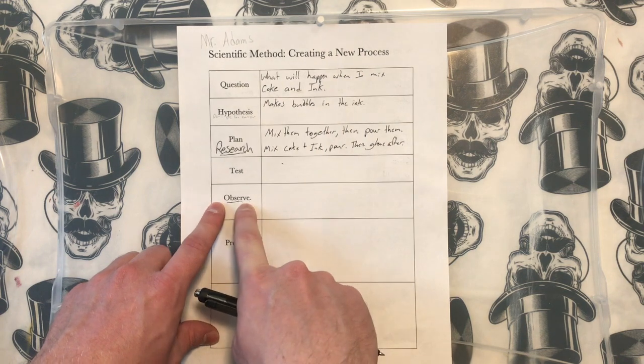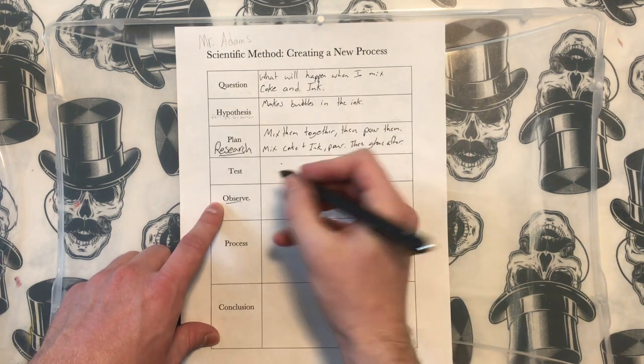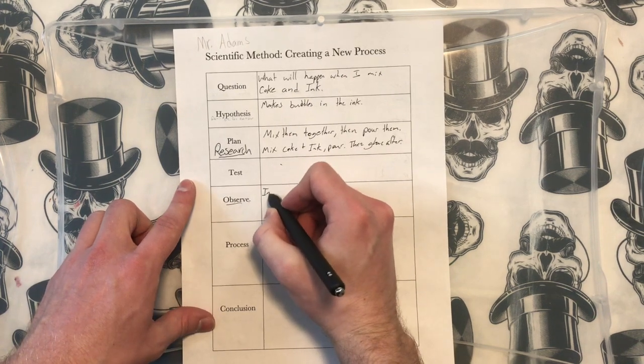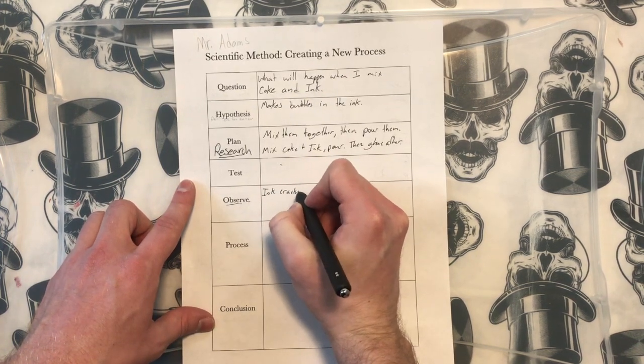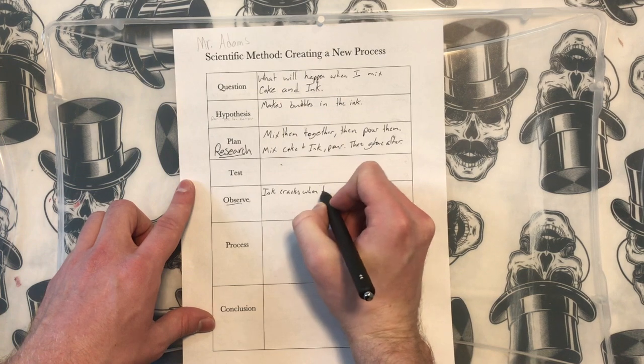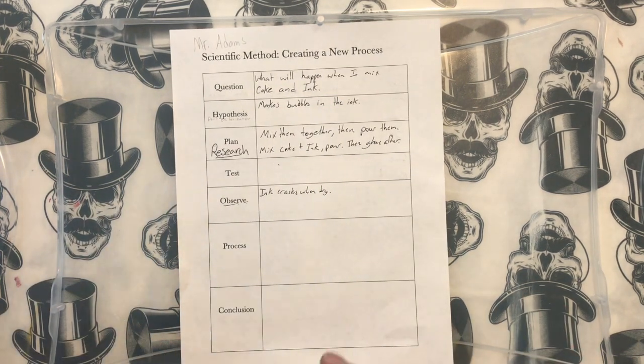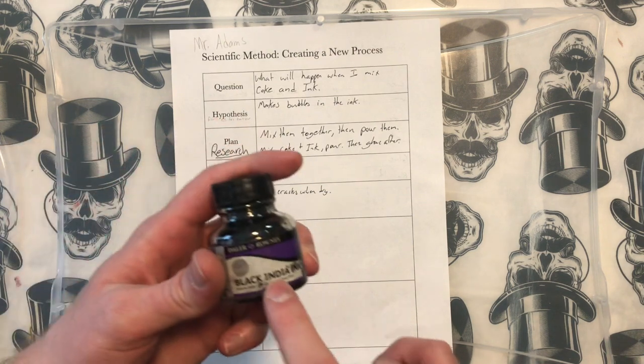But when it dries, the ink cracks. So I'm going to go ahead and write that just because I already know that from the past. So, ink cracks when dry. Of course, again, that's from my past experience with one form of India ink. Okay, I know that's this one.